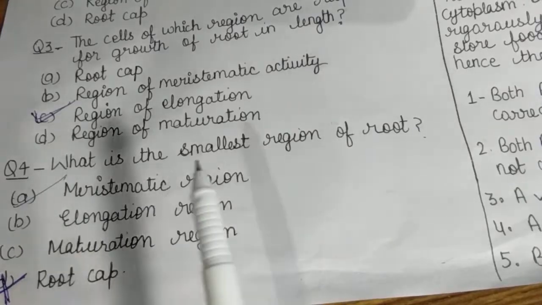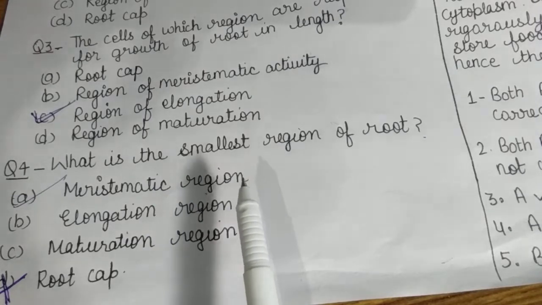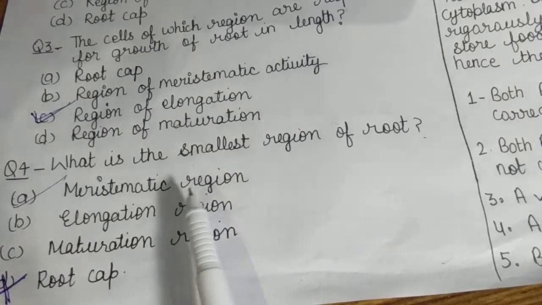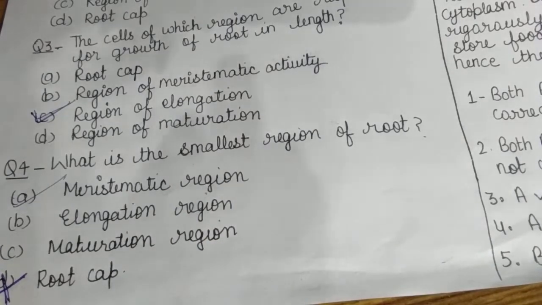Next question: what is the smallest region of the root? I have repeated this so many times. The meristematic region is the smallest region of the root, and it is present just above the root cap. Another important information about meristematic cells is that they don't have a vacuole.